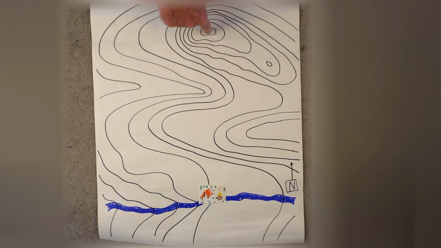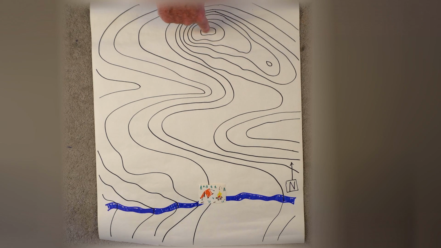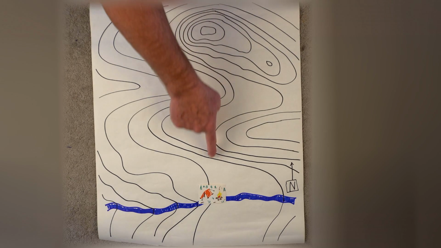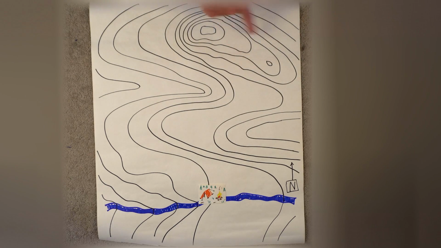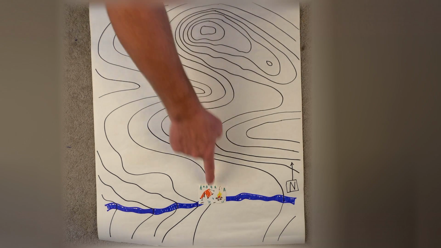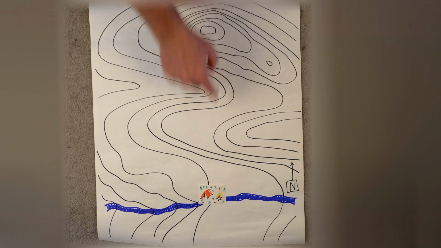I could probably dead reckon myself across here. Then it's simply a matter of setting my compass to aim me directly south, so I can head straight south to my campsite. Let's say this is 3 miles, this is 1 mile, and this is 3 miles back. Let's just use that for an example.